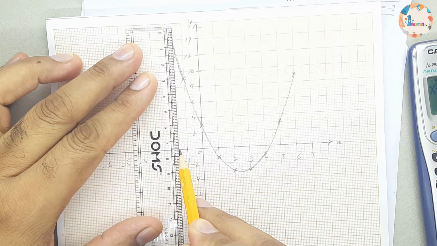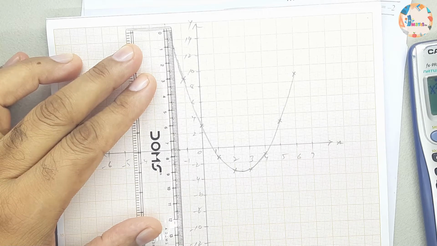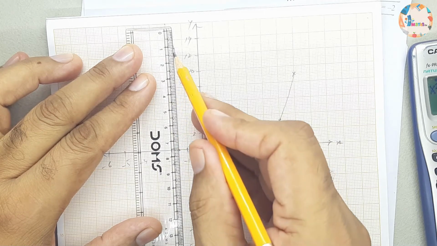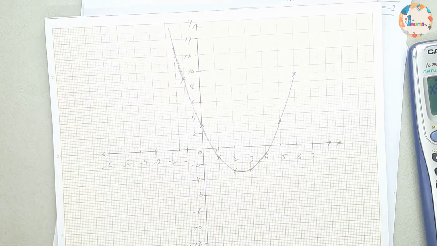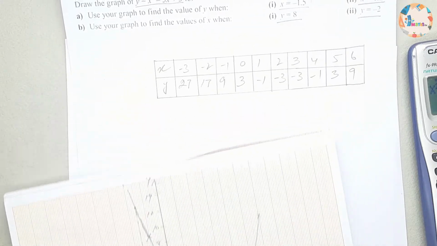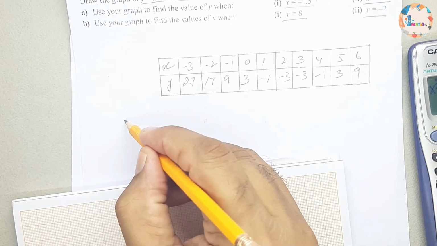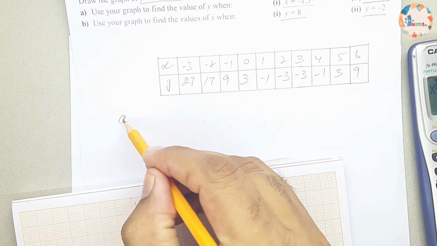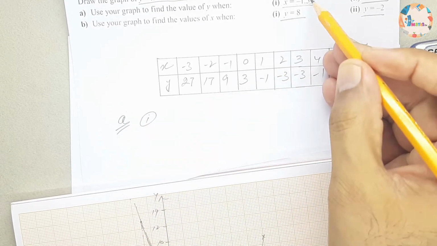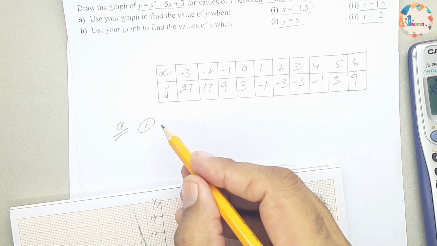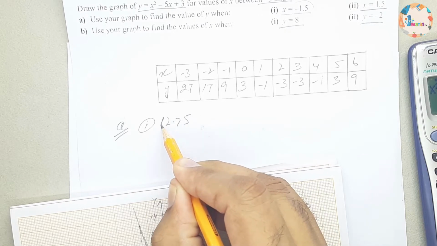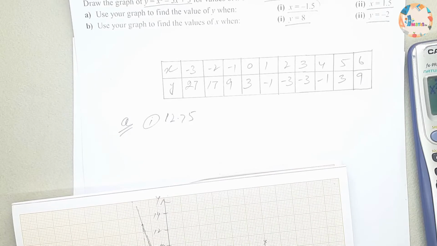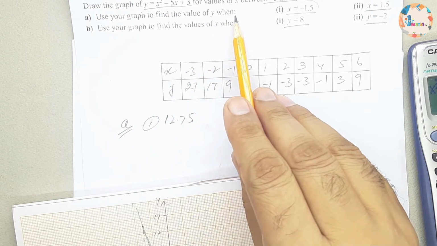So this will be -1.5 will be this indication, so it will be 12.75. So for A part and A1 we can write for this one, y value will be 12.75. This will be y value. Use your graph to find the value of y.